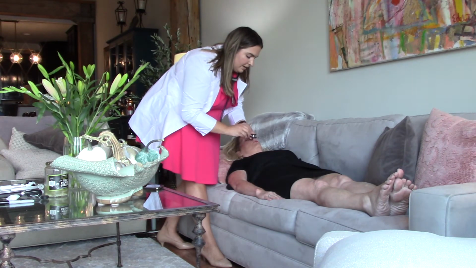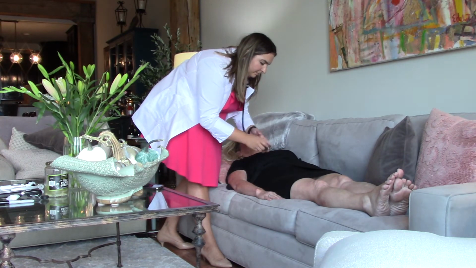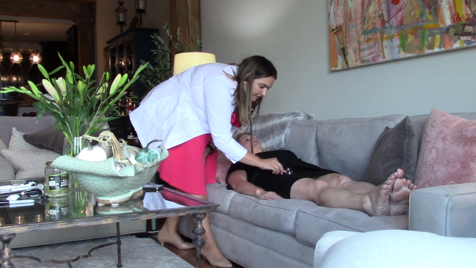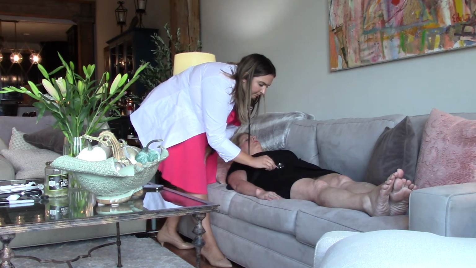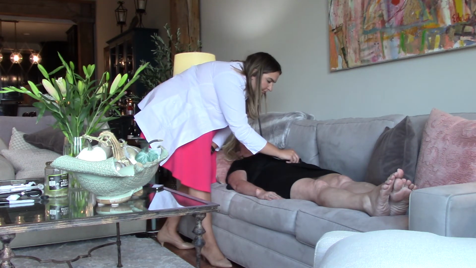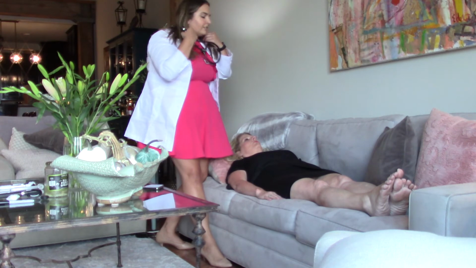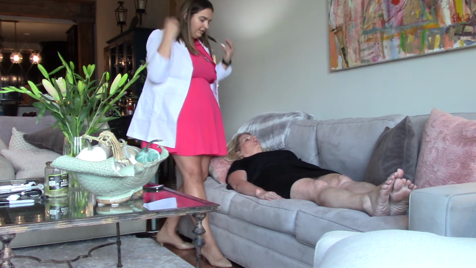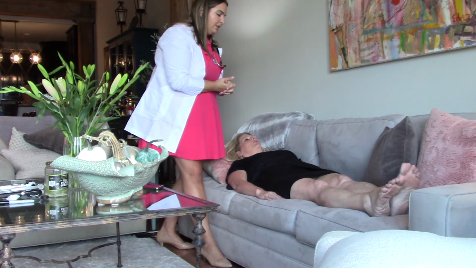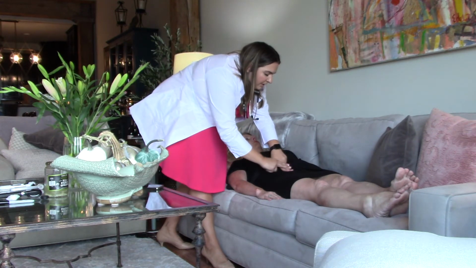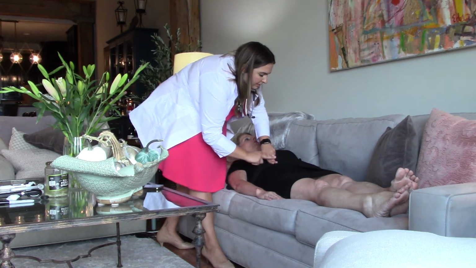I'm going to then listen for any bowel sounds. I hear normal active bowel sounds, and I heard when I listened to your heart sounds clear S1 and S2 with no murmurs, rubs, or gallops. I'm now going to percuss the abdomen for any tympany or dullness.